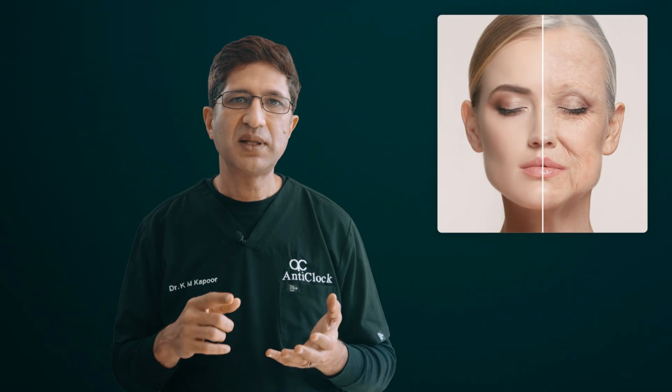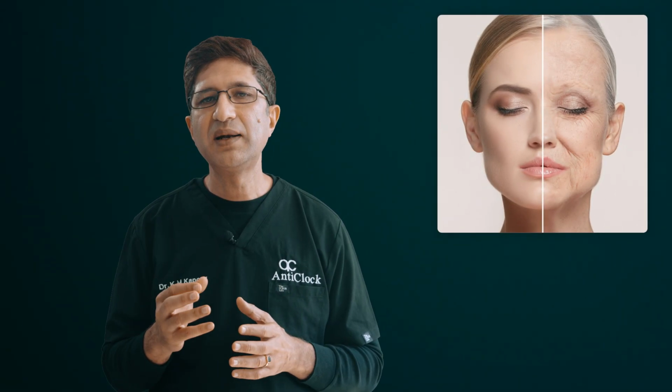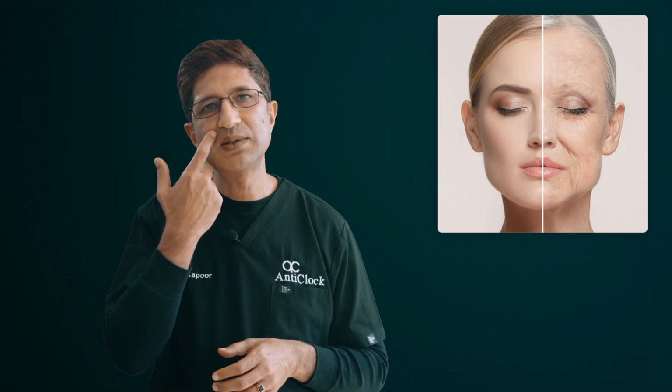As we age, the nasolabial fat pad can atrophy or descend, leading to the deepening of these nasolabial folds. This contributes to the appearance of laugh lines or smile lines on both sides. So restoring volume in the area with fillers can help smoothen these folds, creating a more youthful appearance.